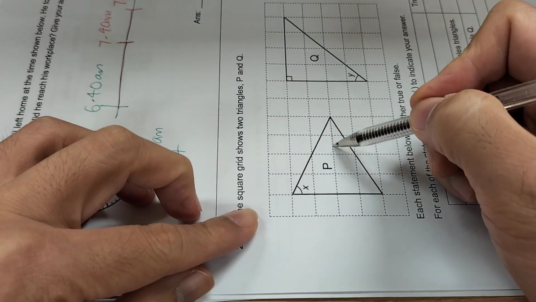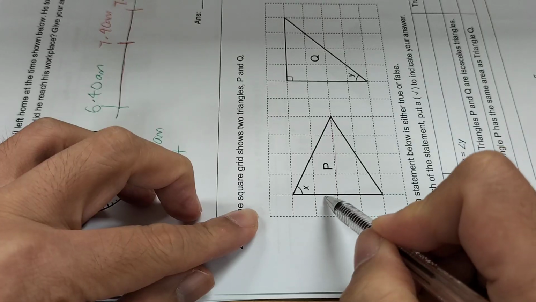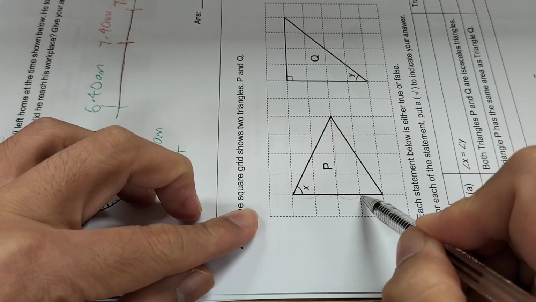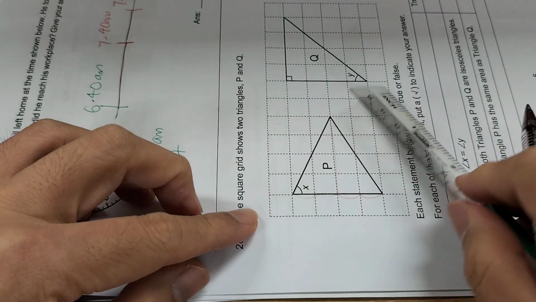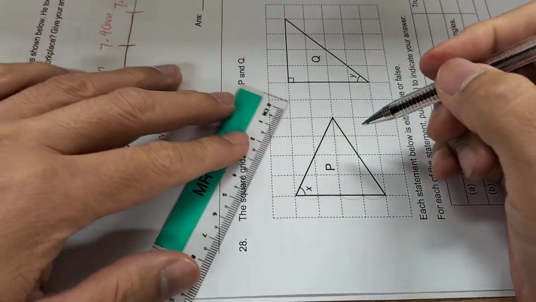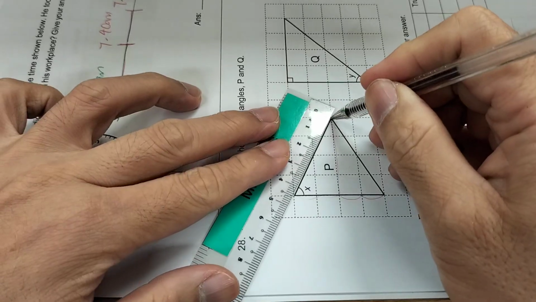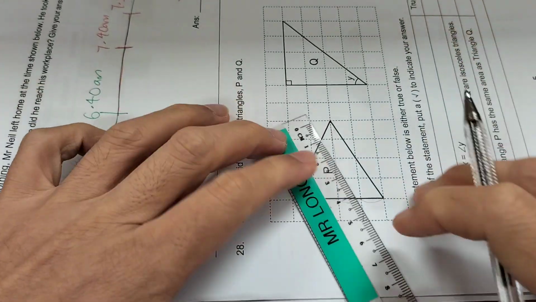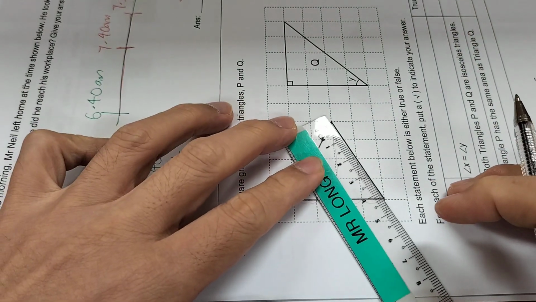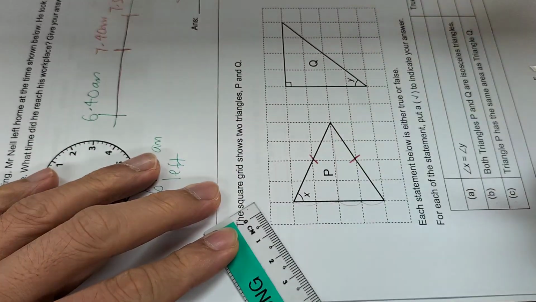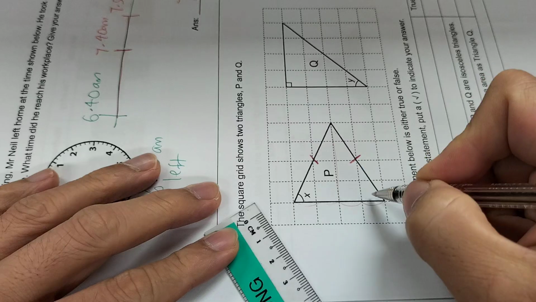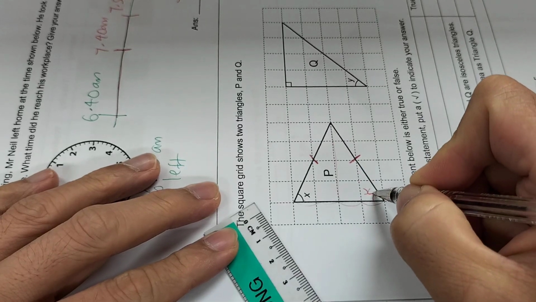This line is right down the middle. I see one square, two squares, one square, two squares. Oh, and this line seems to be the same length as the other line. This is actually 4.5 cm. This side here, I also see 4.5 cm. So this is an isosceles triangle. Now this is X, this is also X.